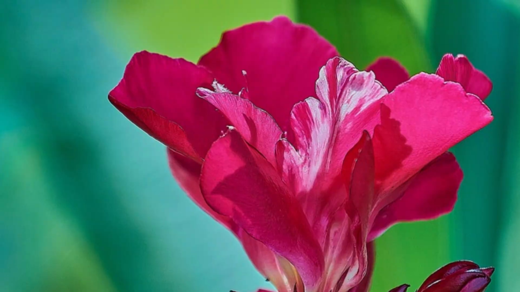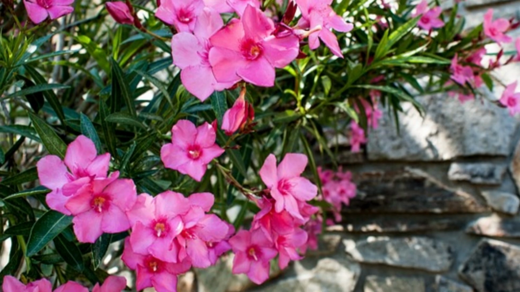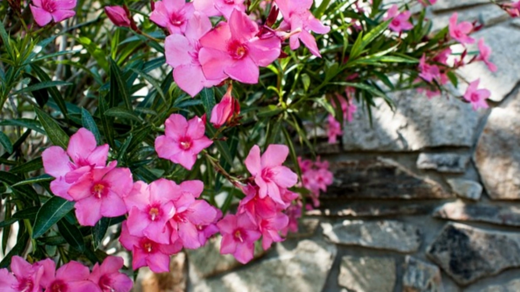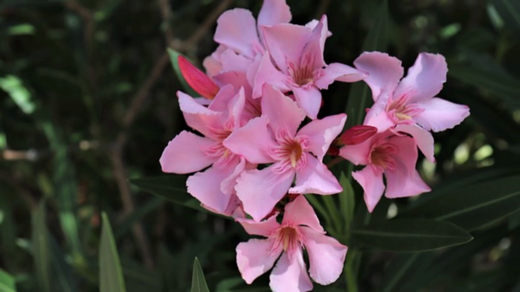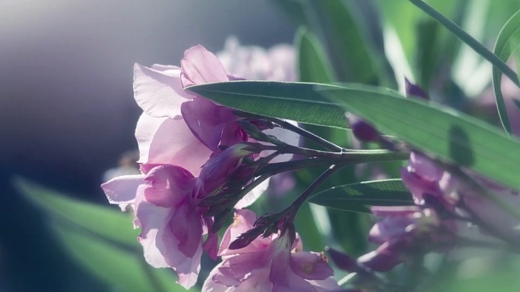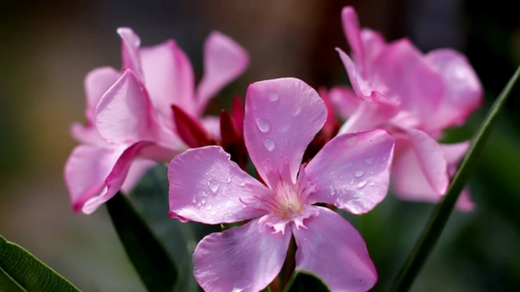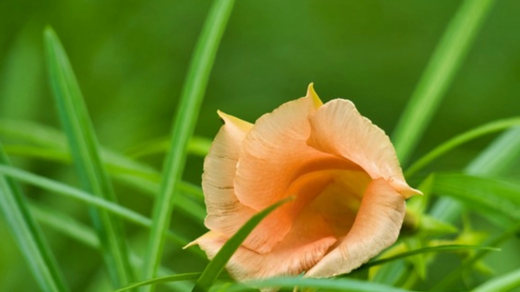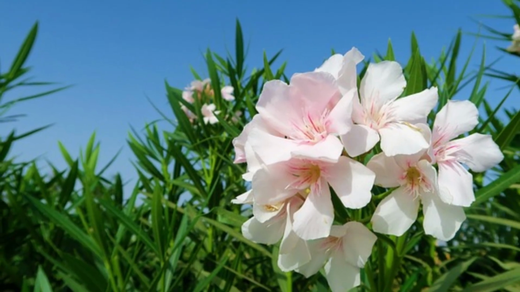Leaves. The leaves of oleander are narrow, elongated, and leathery in texture. Shape and size. The leaves are lance-shaped with a pointed tip and can grow up to 6 to 8 inches long. Color. They are typically a glossy, dark green on the upper surface, while the underside is lighter with a silvery gray sheen. Arrangement. The leaves grow in pairs or whorls along the stems.